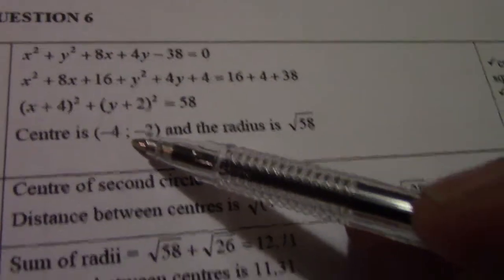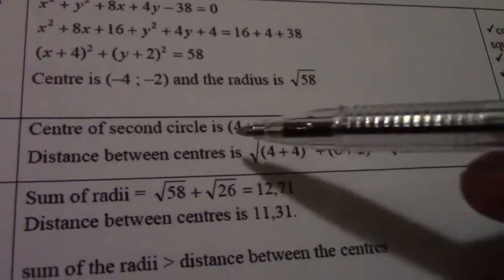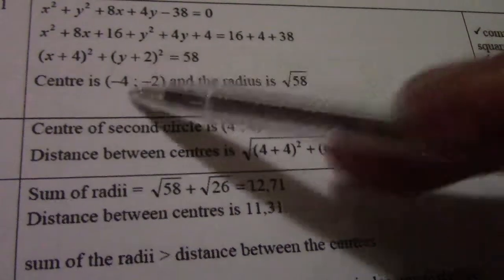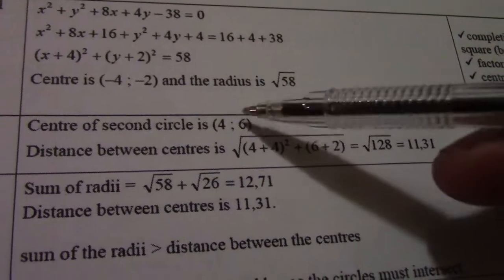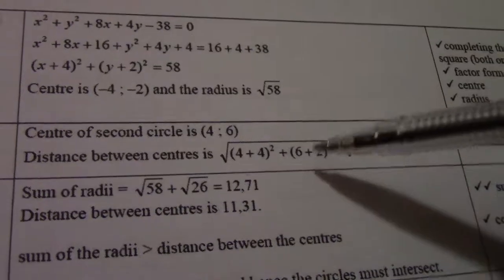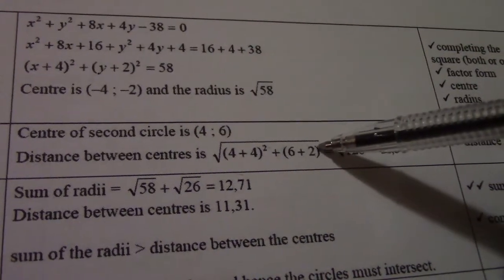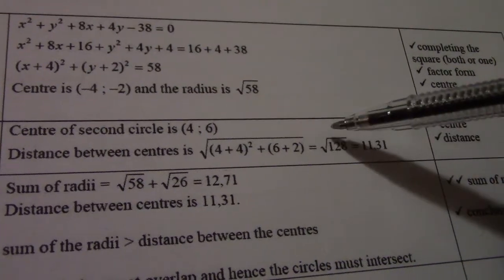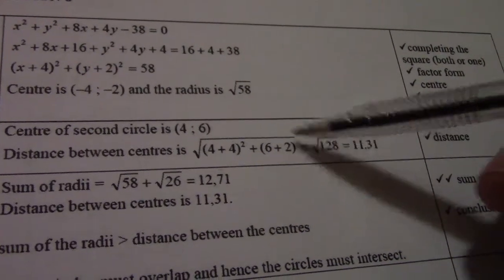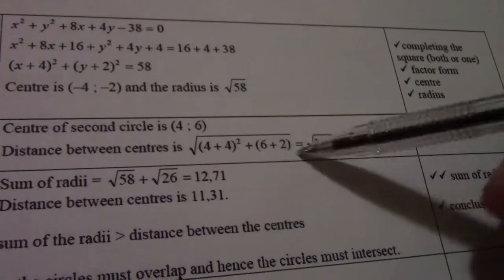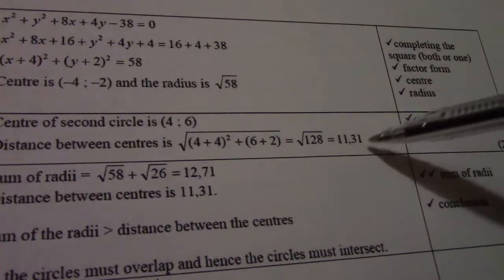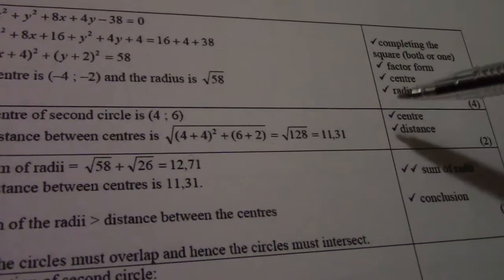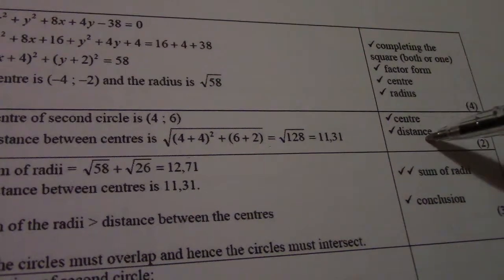So to calculate the distance I'm going to use the distance formula. So 4 minus minus 4 gives me 4 plus 4 all squared. 6 minus minus 2 gives me 6 plus 2 all squared. That's 64 plus 64, square root of 128, which then equals 11,31. So 1 mark for center, 1 mark for distance.